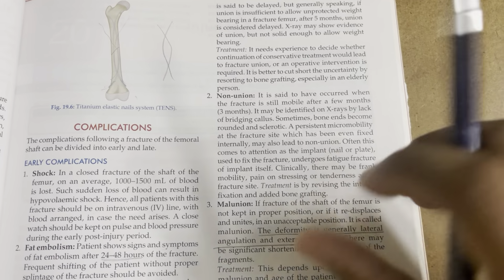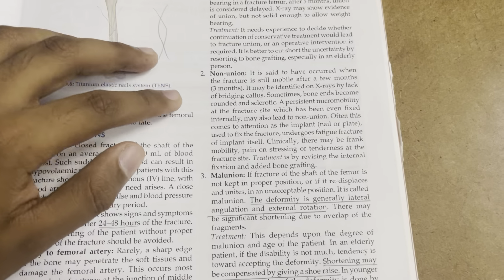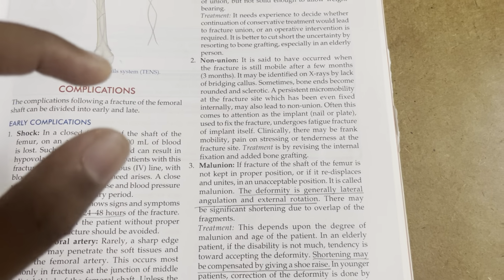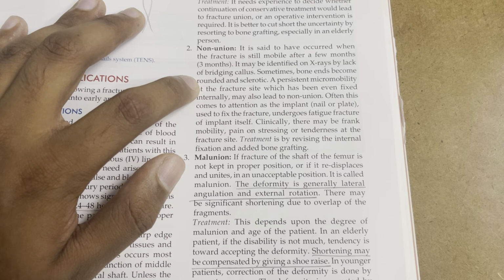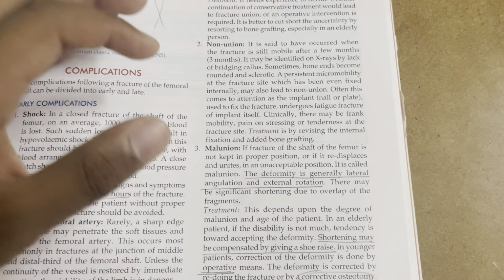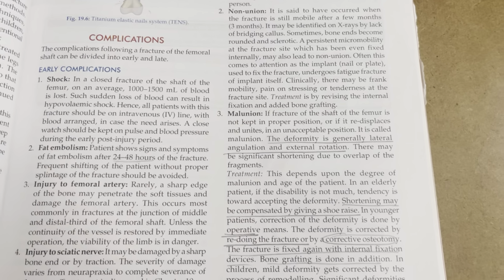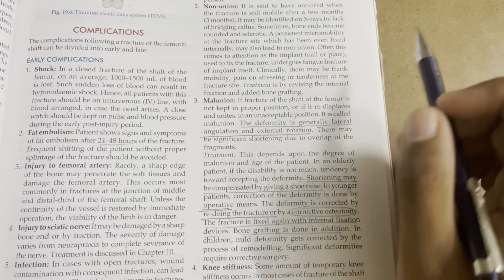Next, non-union. If it is still mobile after 3 months, then you'll say it is non-union. Again, you can identify it on x-ray. There will be a lack of callus, so that means union is not there at all. Sometimes the bone ends become rounded and sclerotic. Again, there may be frank mobility because there is no callus, and there is pain or tenderness. Treatment is by revising the internal fixation and doing bone grafting additionally.